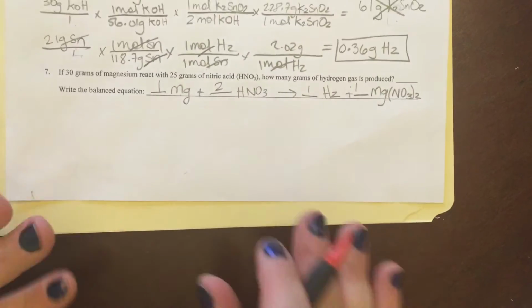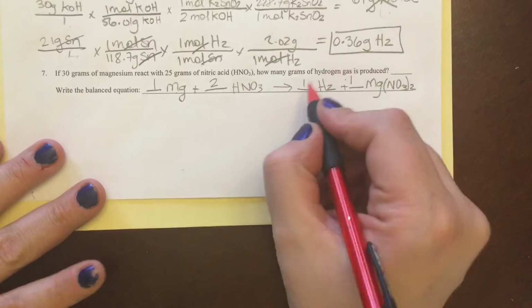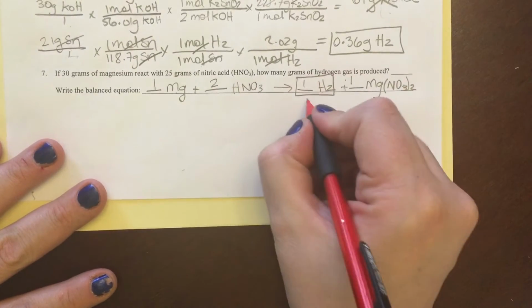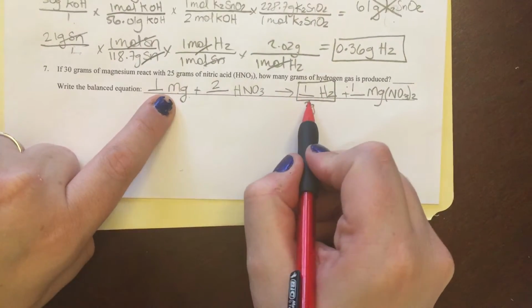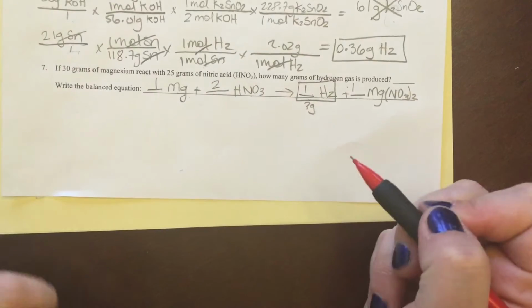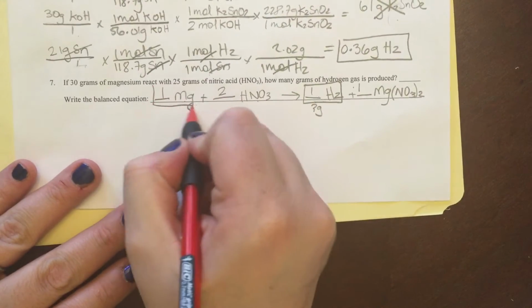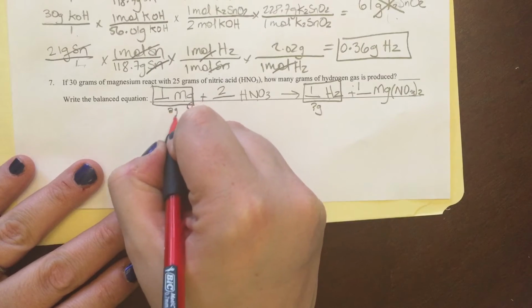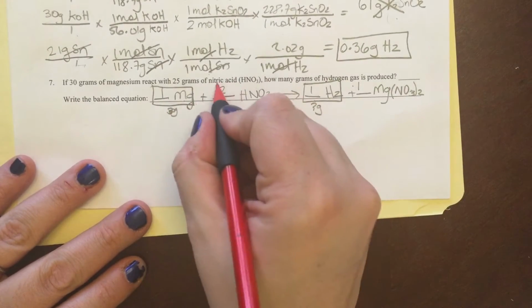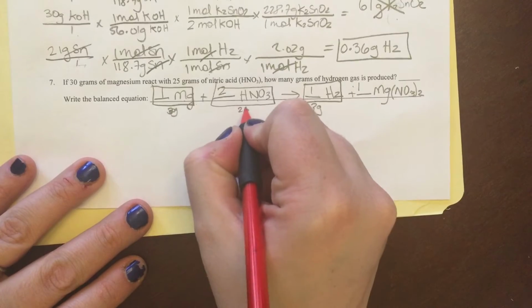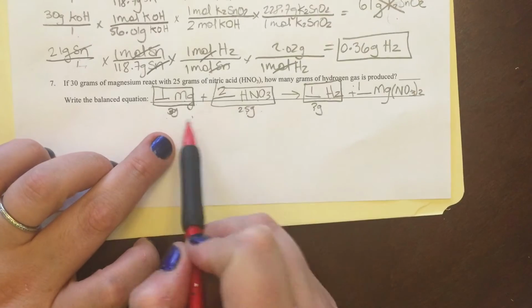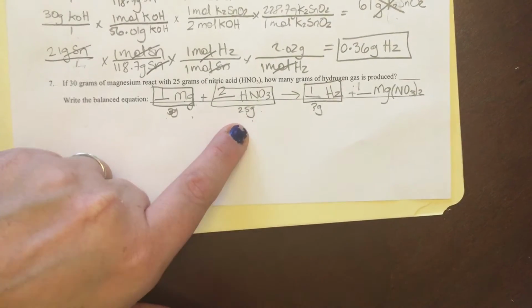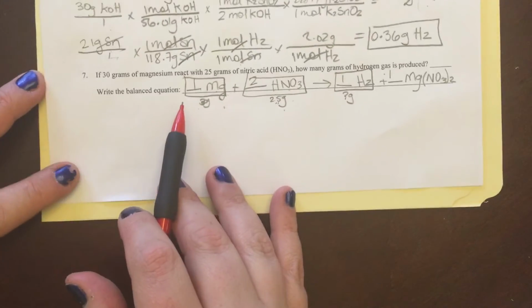Okay, so this is one of the easier ones, where all it asks for is how many grams of hydrogen gas is produced. So all we need to do is compare each reactant with hydrogen. The one that's the lower answer is going to be the answer. And it says we have 30 grams of magnesium, and 25 grams of nitric acid. And again, you cannot just look at these and say, oh, there's a lower amount of this, so this is going to be the limiting reactant, so let me start with this. You can't do that. You have to do both problems.